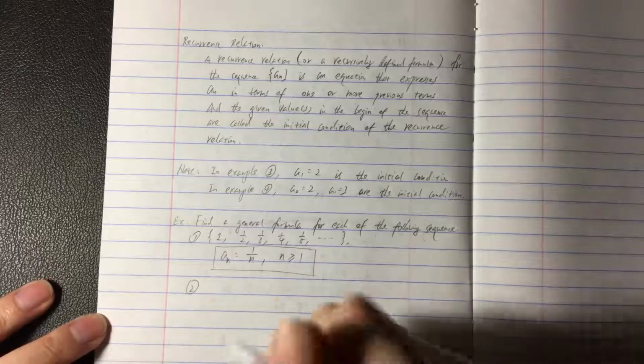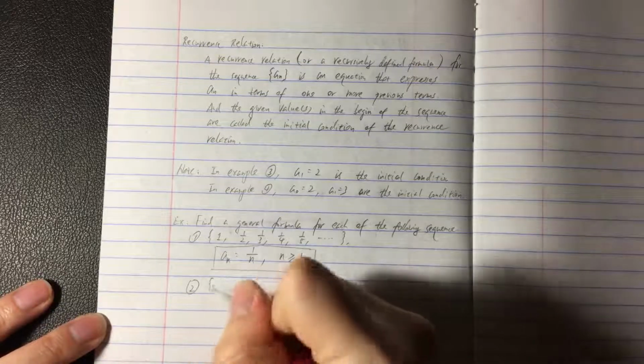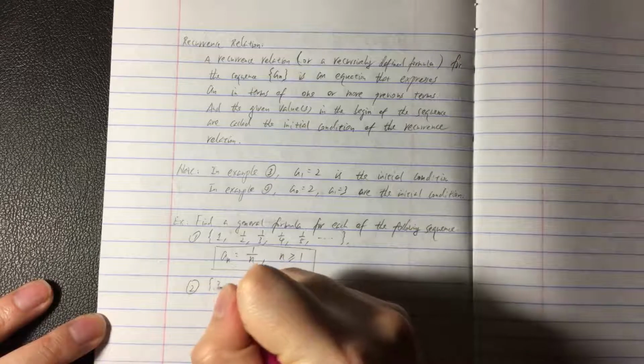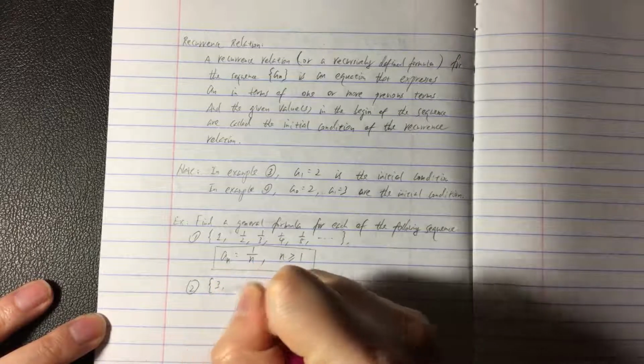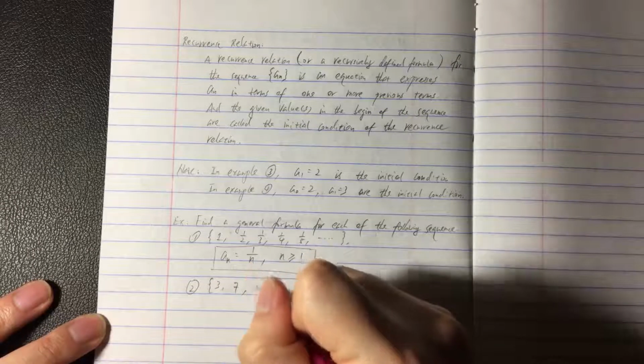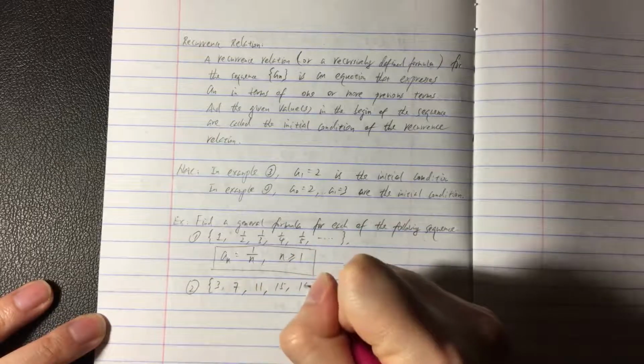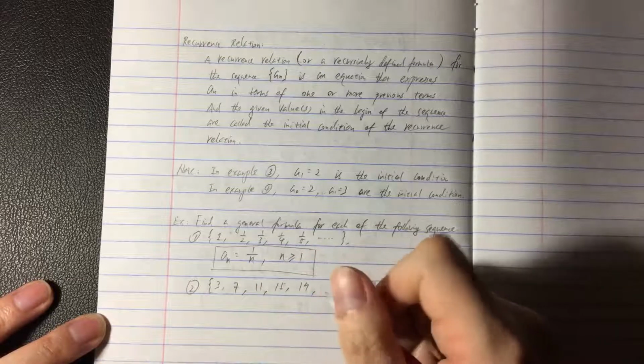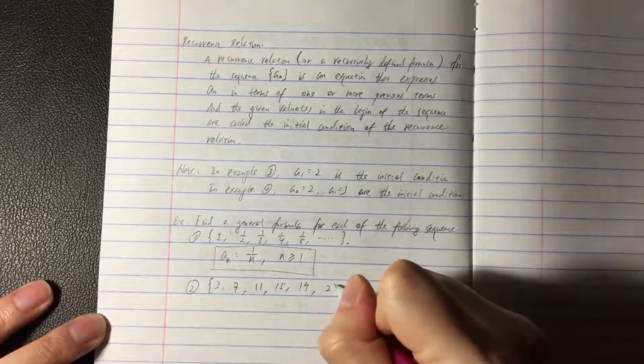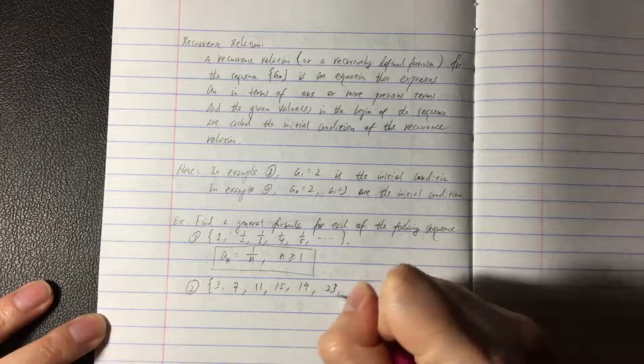Let's look at a different one. A sequence with 3, 7, 11, 15, 19, 23, and so on.